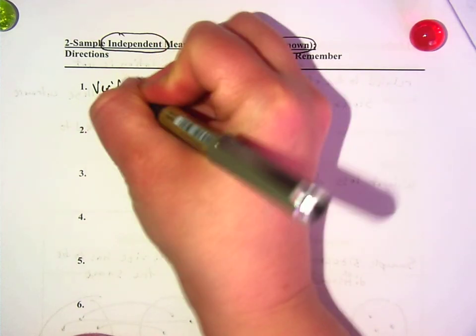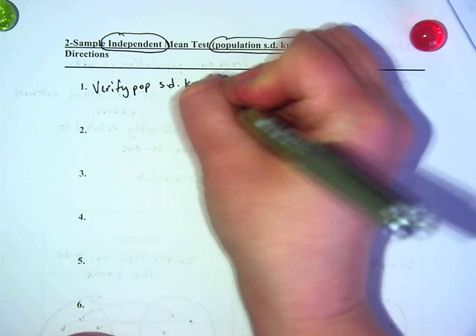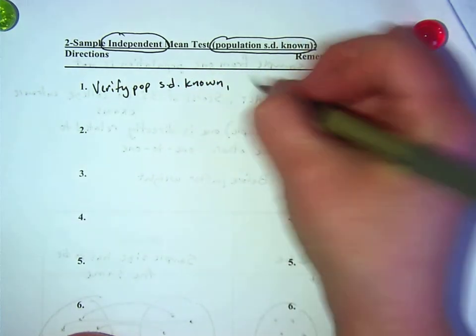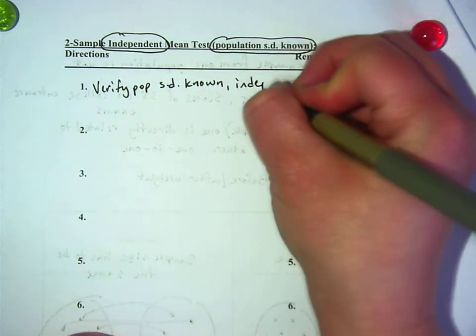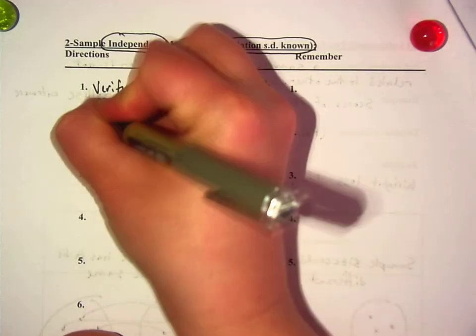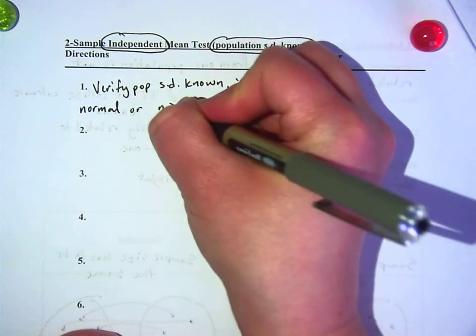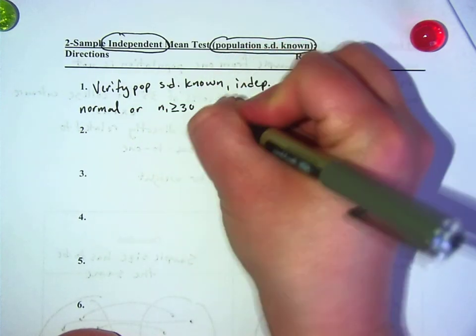Verify that the population standard deviation is known. You also need to verify that they're independent, and they're normal, or both of the n's are bigger than or equal to 30.